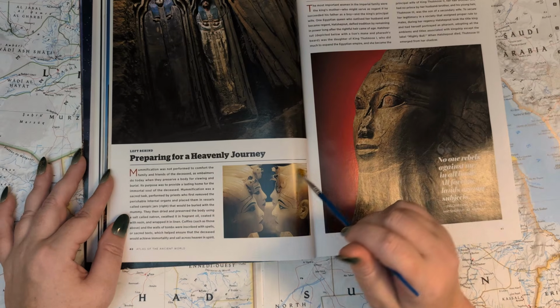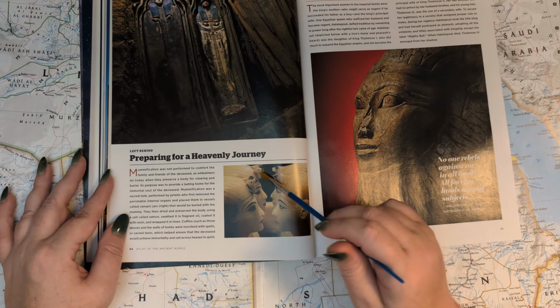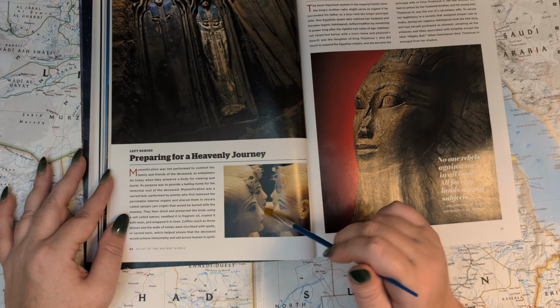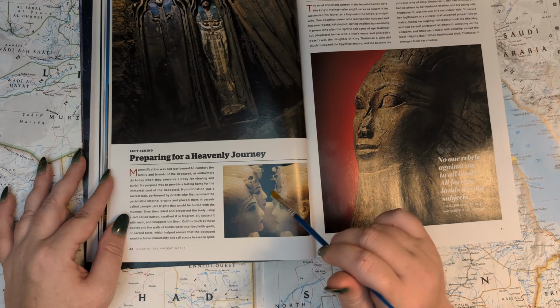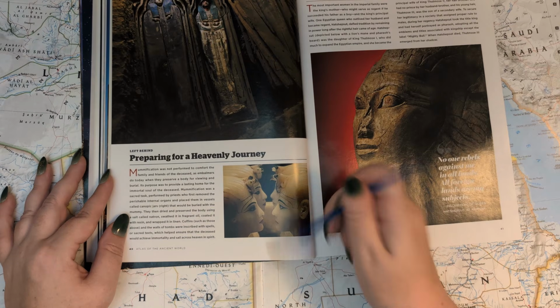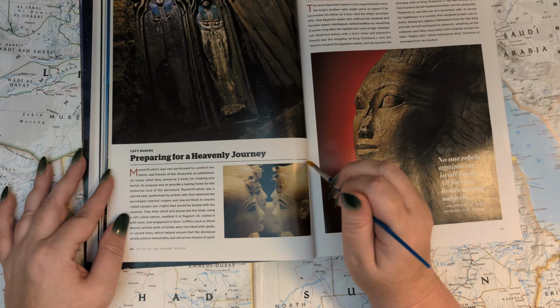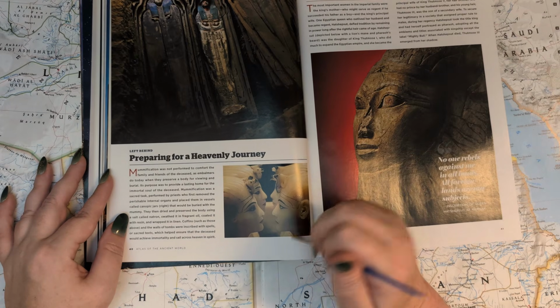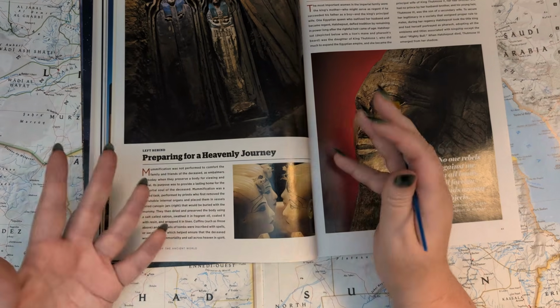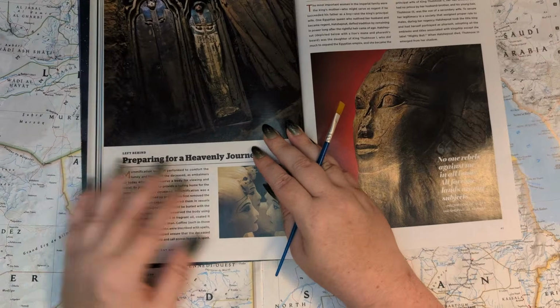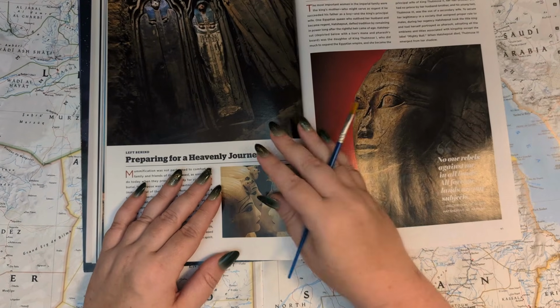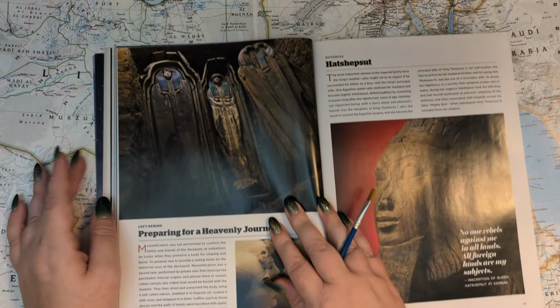So here's the tops of the jars where they would store the organs that they felt were the most important. Very famously, they yanked the brain out the nose and just tossed it because they thought that the brain was just junk, I guess, and that the heart functioned as we know the brain does today. So they preserved the heart in jars like these. And then look at these tombs here.